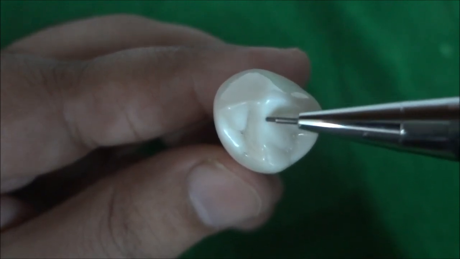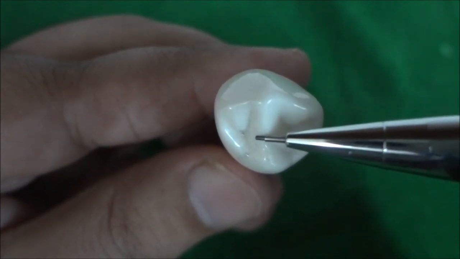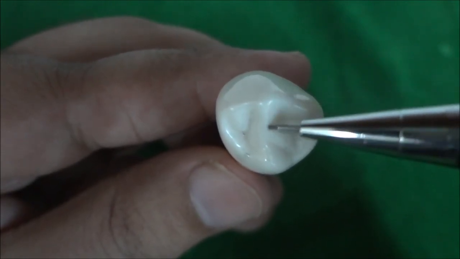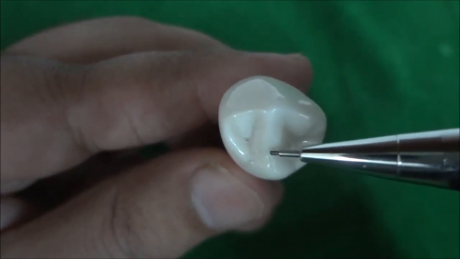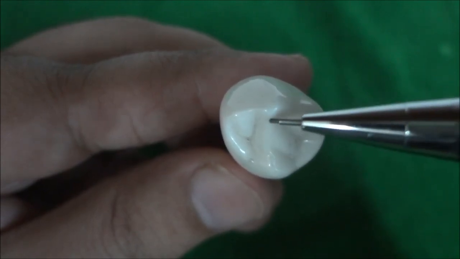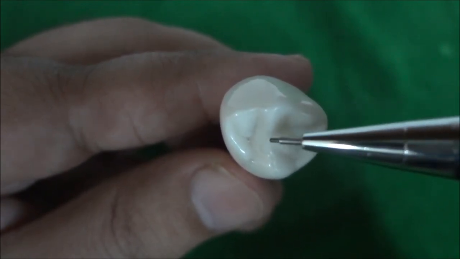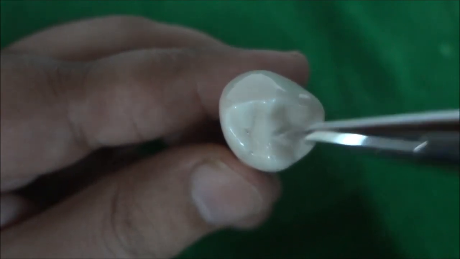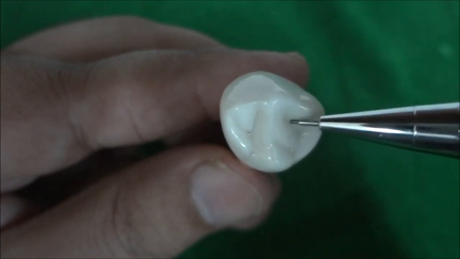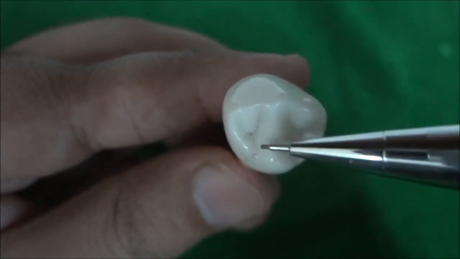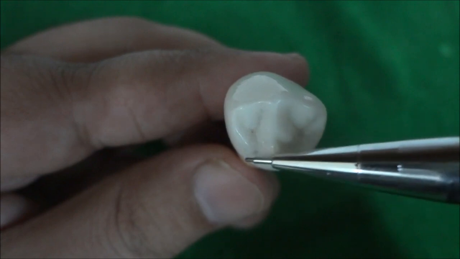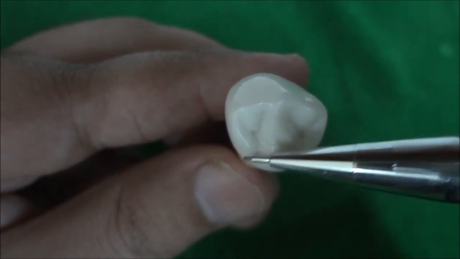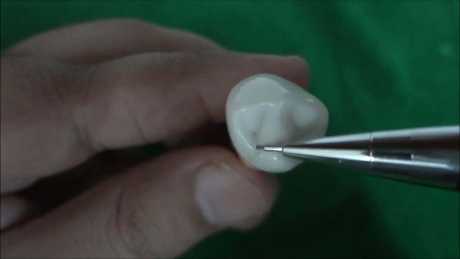This is the transverse ridge. The heavy buccal triangular ridge, this is the buccal triangular ridge, and this is the smaller lingual triangular ridge. Both of these ridges form the transverse ridge. On each side of this transverse ridge, there are two fossae. This one is the mesial fossa, and this is the distal fossa. From the mesial fossa, there is a groove that emerges, and this is known as the mesiolingual developmental groove or mesiolingual developmental depression.